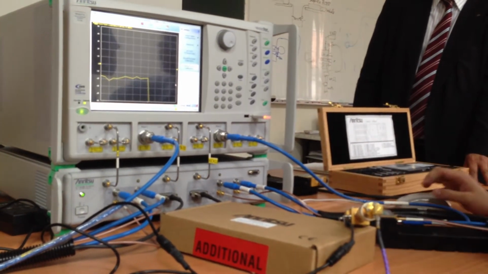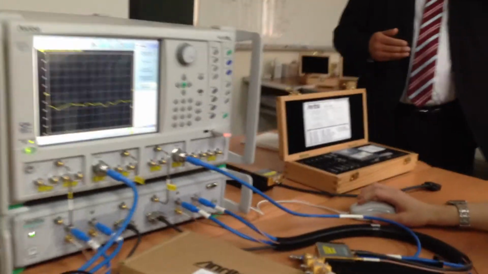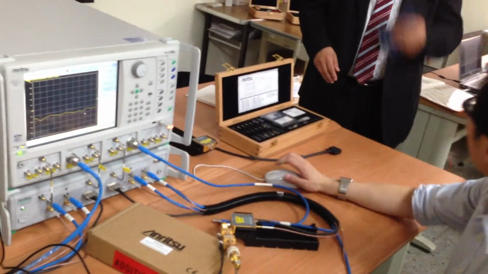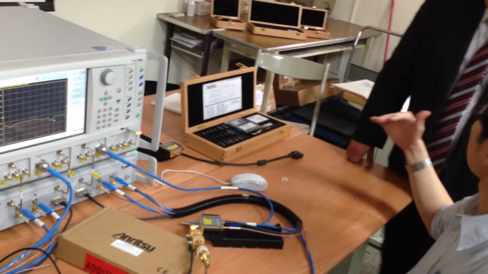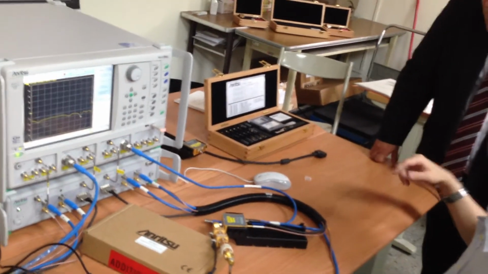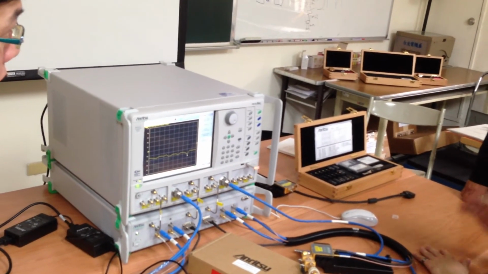Excuse me, after the calibration, how do I know whether it is correct or not, before I measure? How do we examine the calibration accuracy?